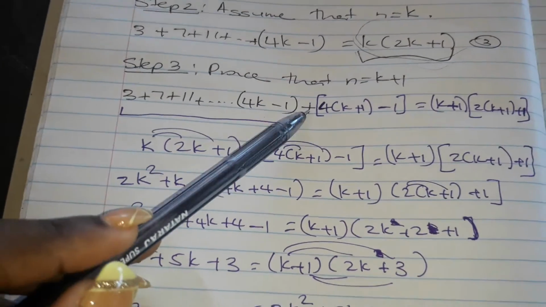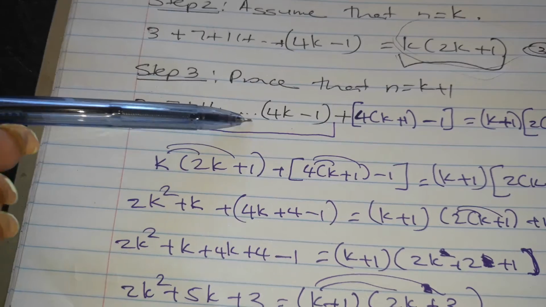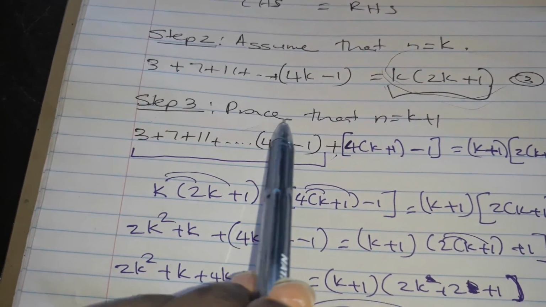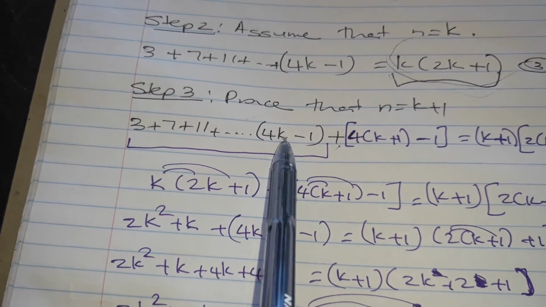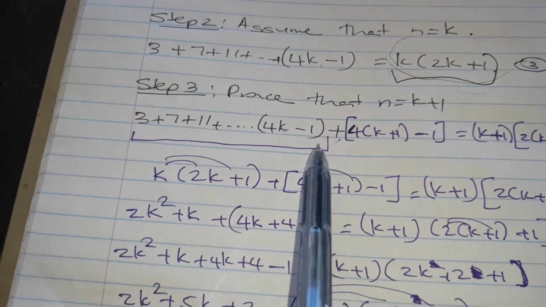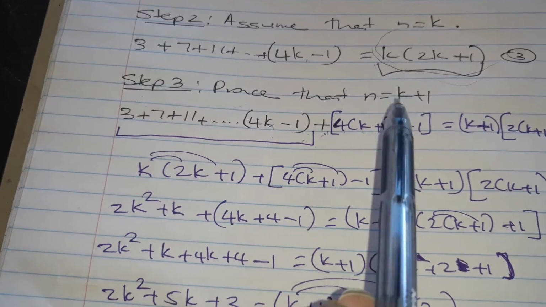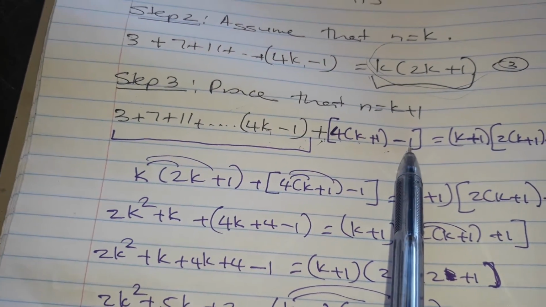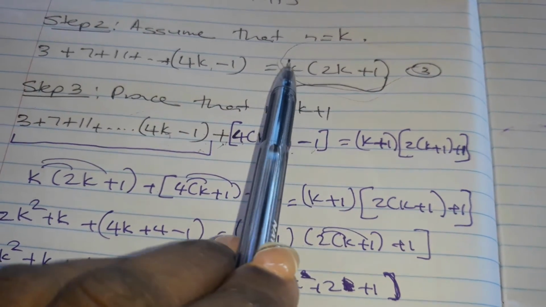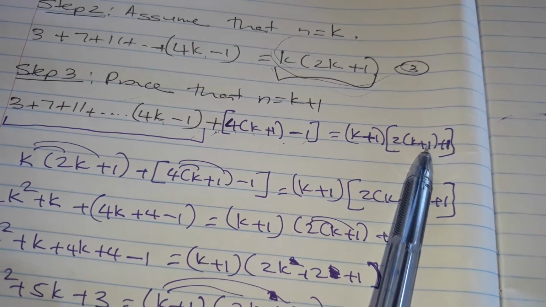Step 3 says prove that n is equal to k plus 1. So I'm going to be writing from the beginning all that, and then I'm going to be adding it together with this. So everywhere that I see a k, I'll substitute with k plus 1. So this is the same from the top, exactly the same, plus 4 into k plus 1. Instead of k, I wrote k plus 1 minus 1. On the right hand side as well, everywhere I see a k, I'll substitute with k plus 1. That was substituted with k plus 1. That was also substituted with k plus 1.